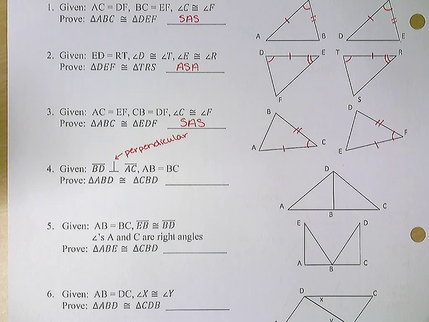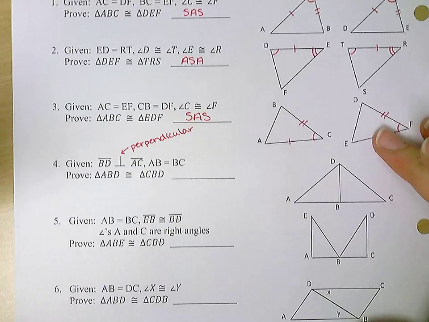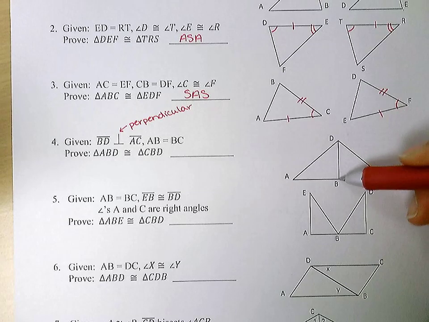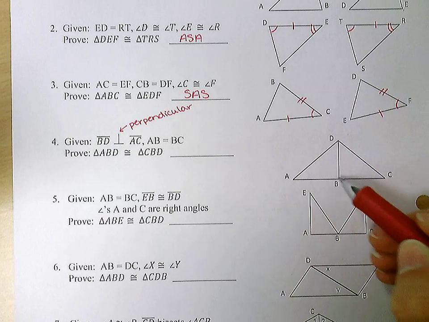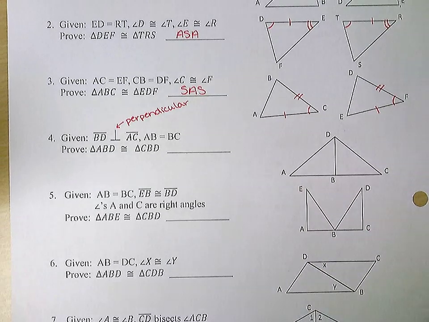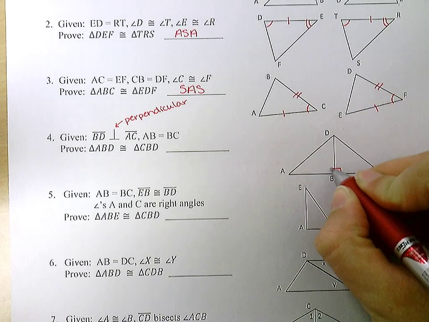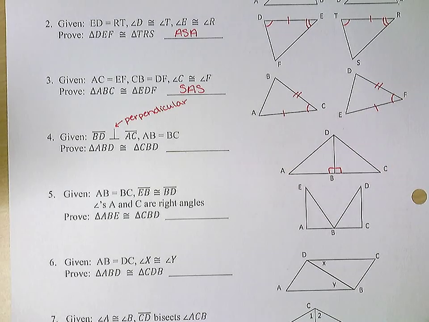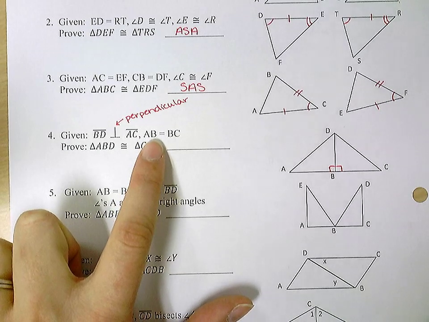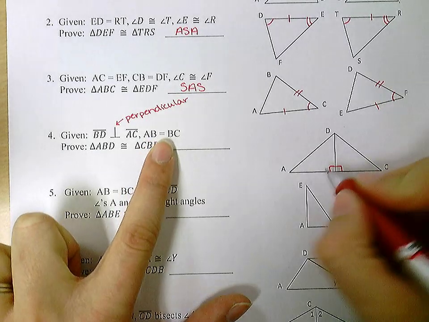I'm gonna go through number 4 really quick before you keep going. With number 4, you're given that BD is perpendicular to AC. So if BD is perpendicular to AC, what do you know about these two angles? It's perpendicular. They're right angles, right? Okay. I'm also given AB is equal to BC.